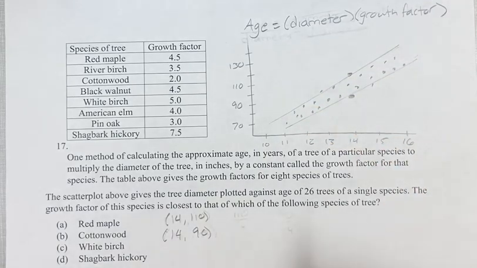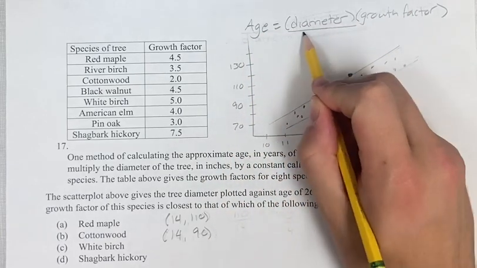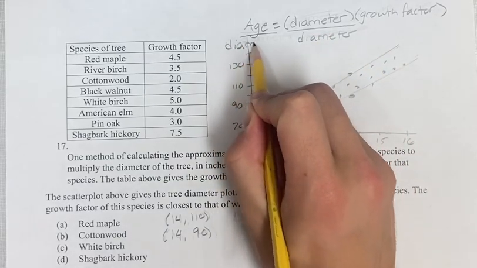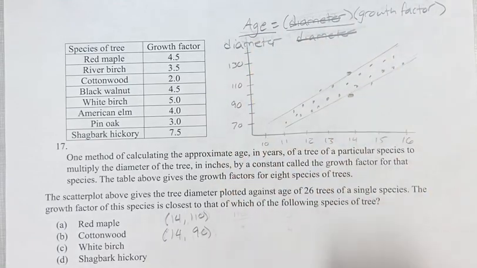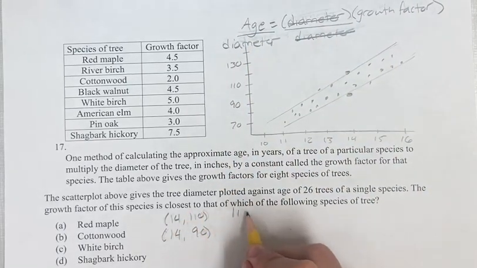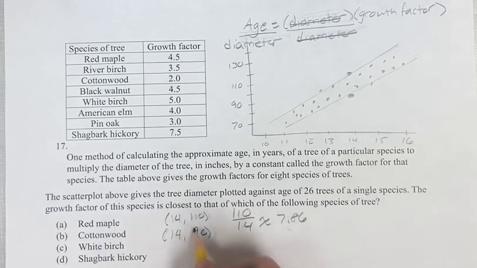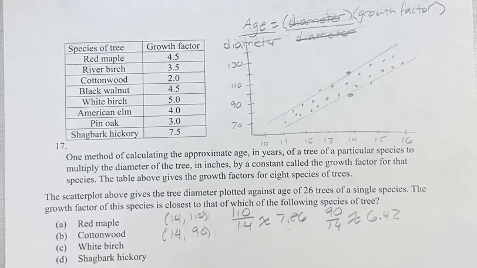So if we said that the age equals the diameter times the growth factor, and we divide both sides by the diameter, these cancel and we get the growth factor is equal to the age divided by the diameter. So for this tree, it's 110 over 14, which is roughly 7.86. For this tree, it's 90 over 14, which is roughly 6.42. So we know that the average of all these points is going to be between 7.86 and 6.42.